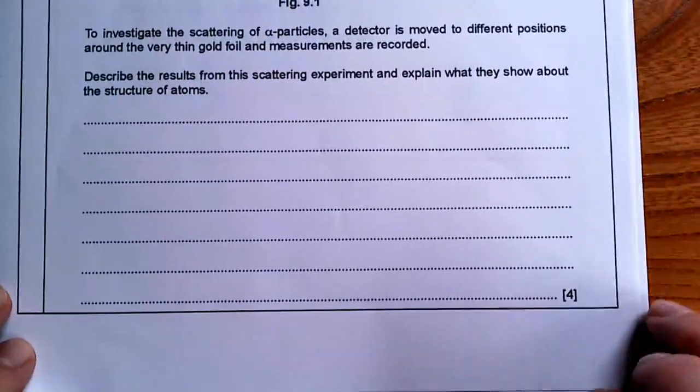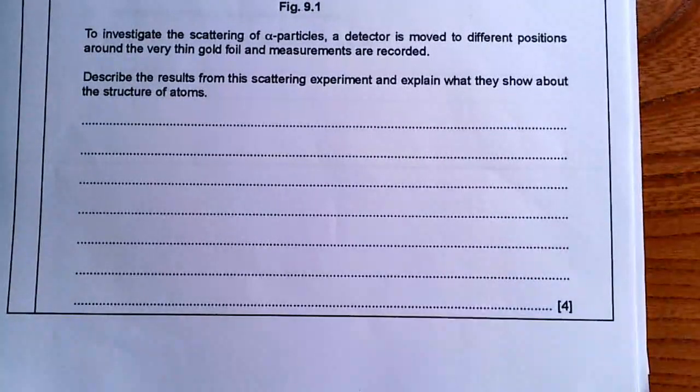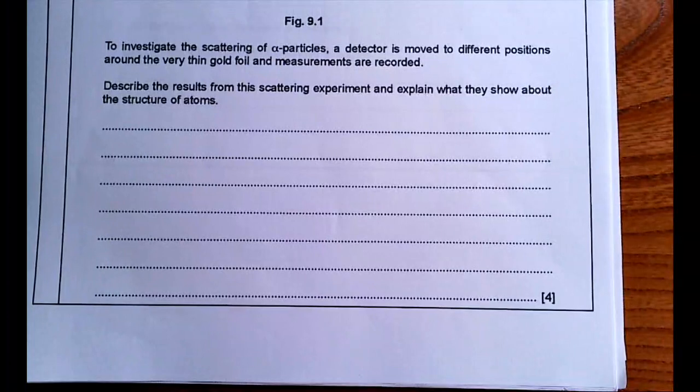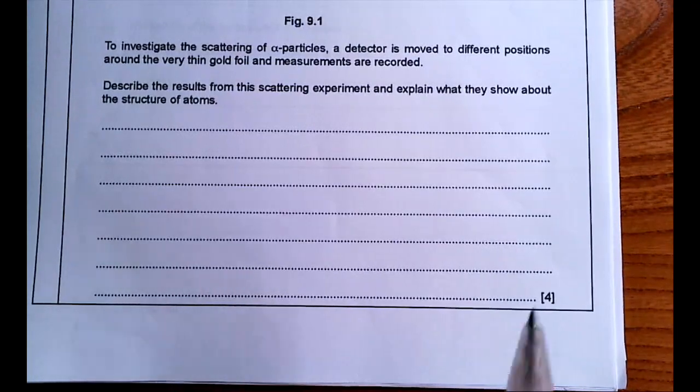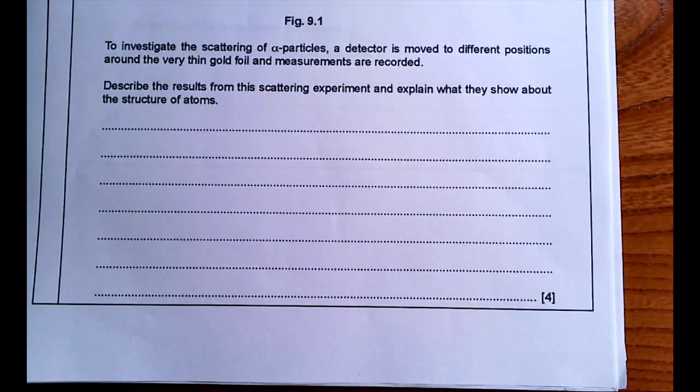Now we have to work on our exam technique. So it says, to investigate the scattering of alpha particles, a detector is moved to different positions and the measurements are recorded. Describe the results from this scattering experiment and explain what they show. 4 marks. Lots of people jumped straight to the explaining and didn't mention what they actually would find happen. So that's an issue. And the other issue is on the mark scheme, there are M marks and A marks.